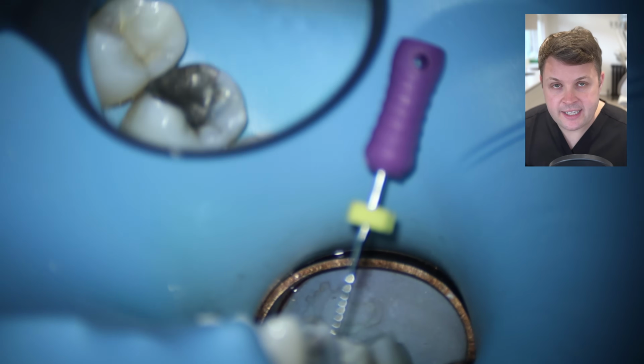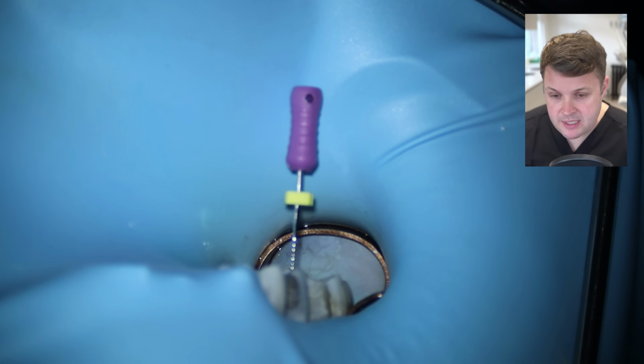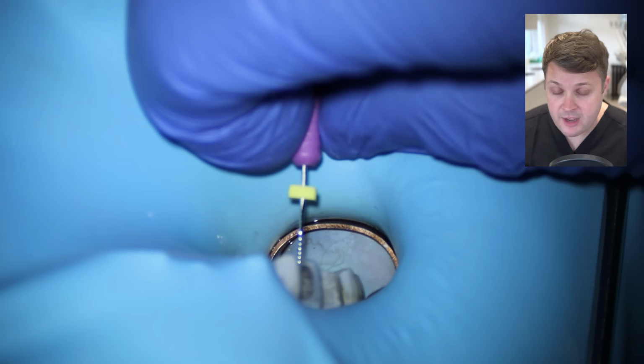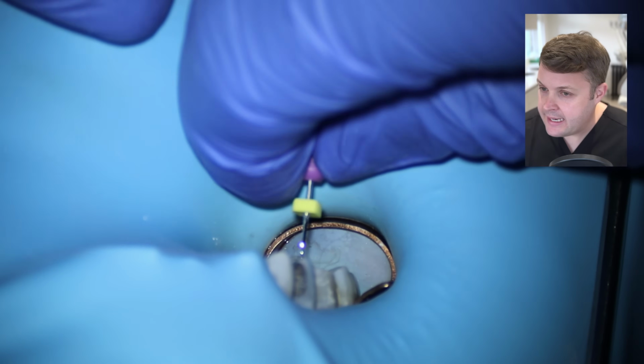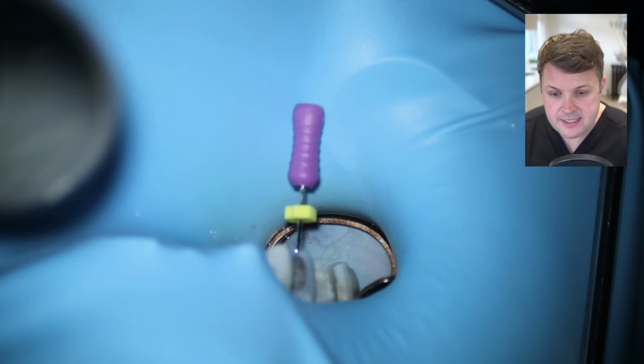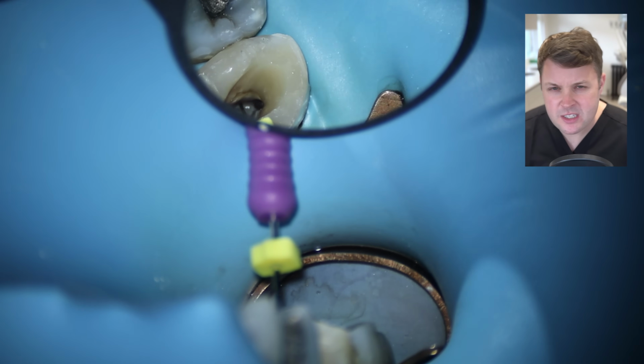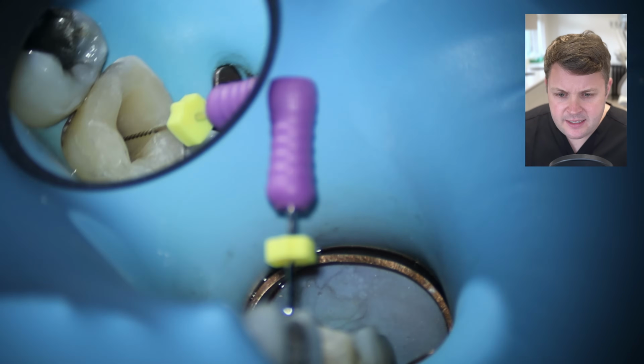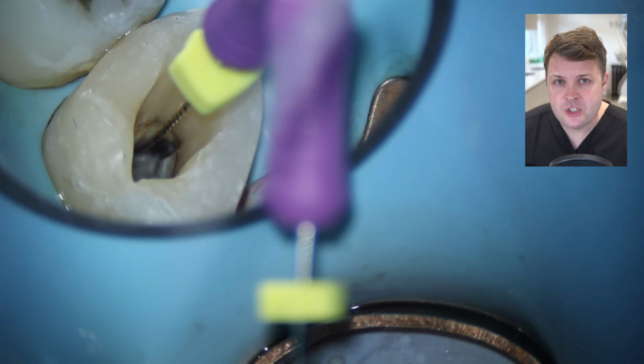We're going to just do that kind of gentle watch winding. I'm not going to ram this hand file down because I don't want to snap the file. I don't want to cause any ledging, and I just want the hand file to reach nicely to length or to the joint. And notice there's a bit of resistance there. And again, I'm going to try and work out if the two canals join.